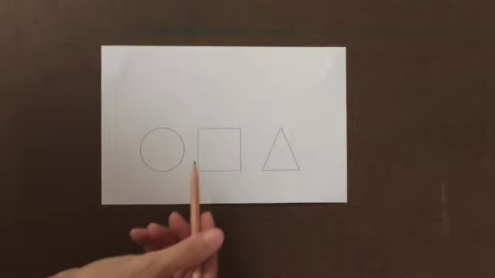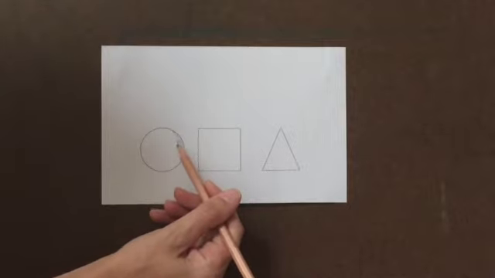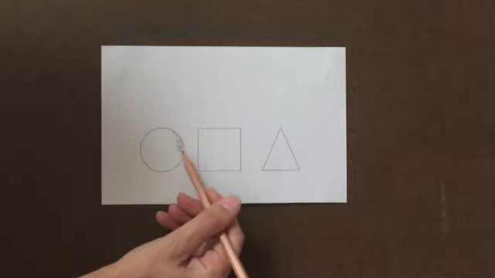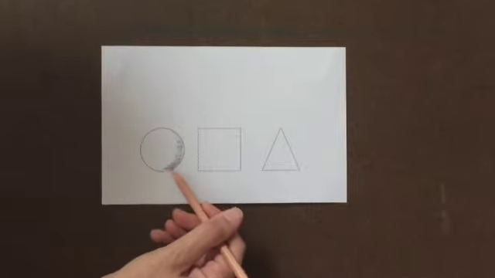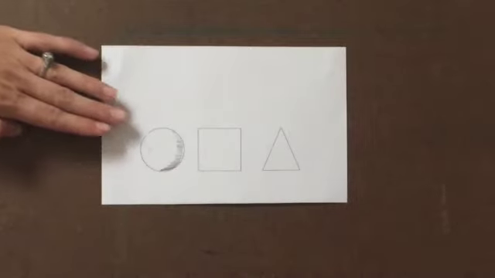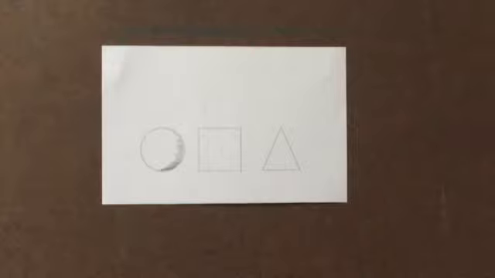And the answer is shading or shadow. Something that's flat doesn't have shadow, but something that's round does have shadow. So then we will go in and do this shadow on one side of the circle. And all of a sudden, that creates a sense of light coming from one side and shadow on the other. And that gives it a sense of being round.